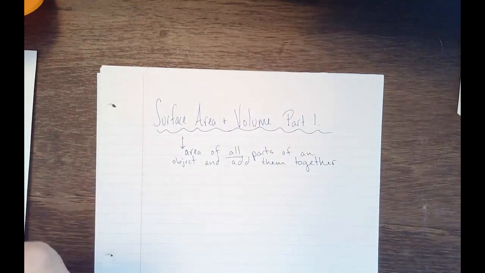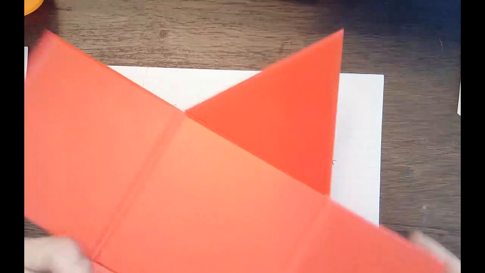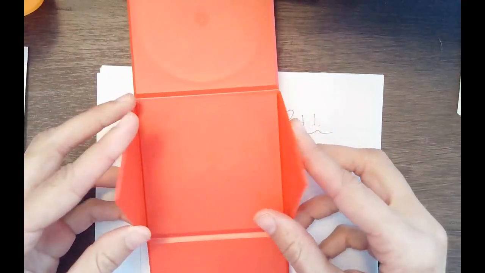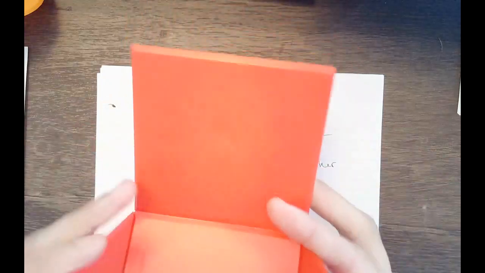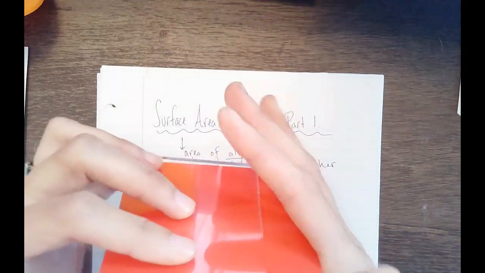And when you look at your surface area formula sheet, you'll see things that say SA. SA means surface area. You'll also see things that say LA, that's lateral area. Okay, that's these on the sides. Whenever we look at these different figures, your lateral area is going to be the area of all of these sides put together.